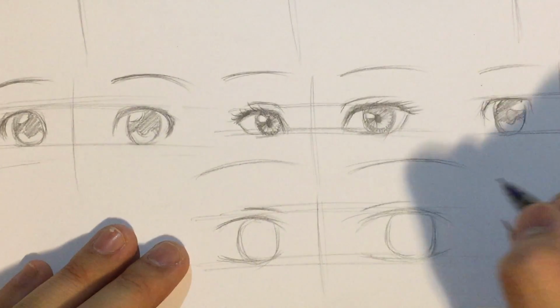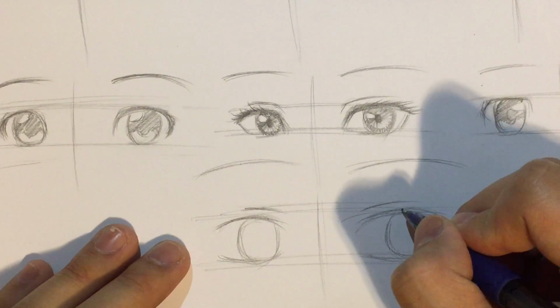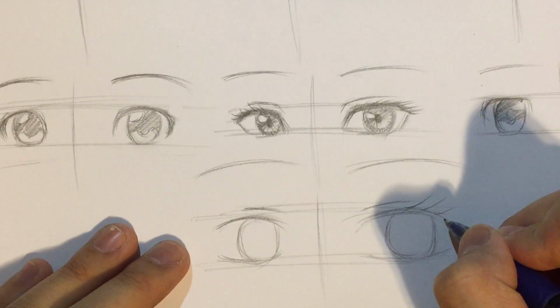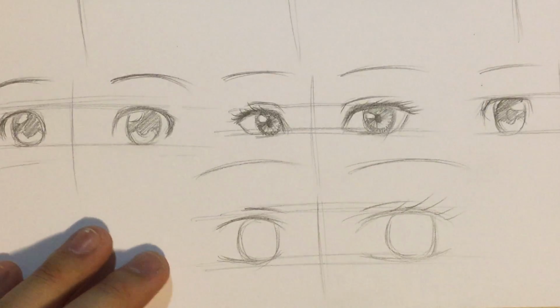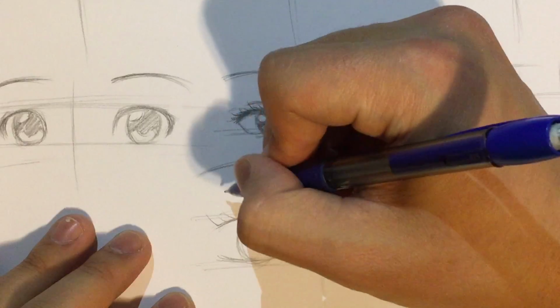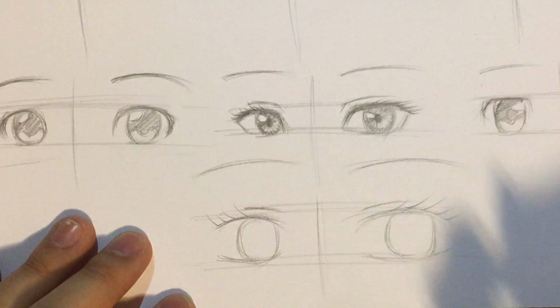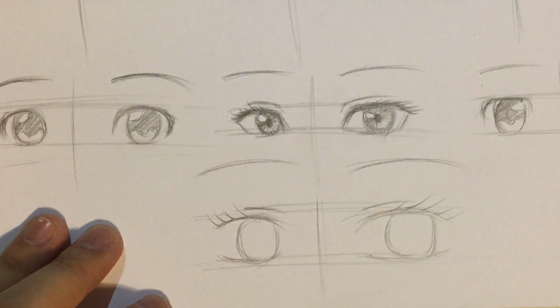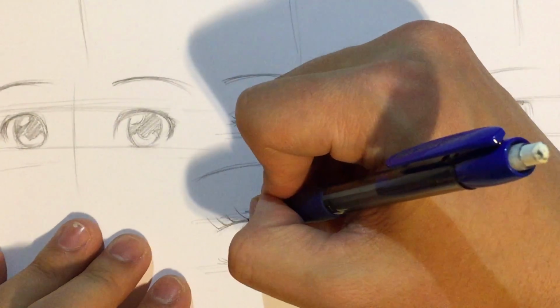I've seen this one in One Piece before, and of course they have some pretty unnatural eyelashes, I'll say, but they add it, so I'm gonna add it too. I've seen this one, and I think this one is quite cool because it's so simple and it works. At least it worked for One Piece.